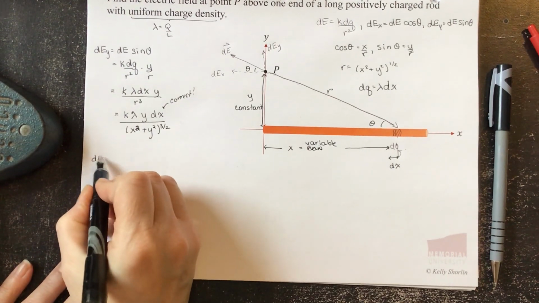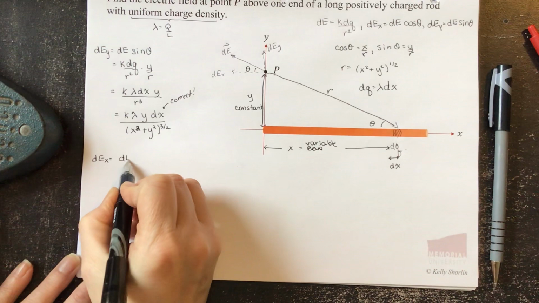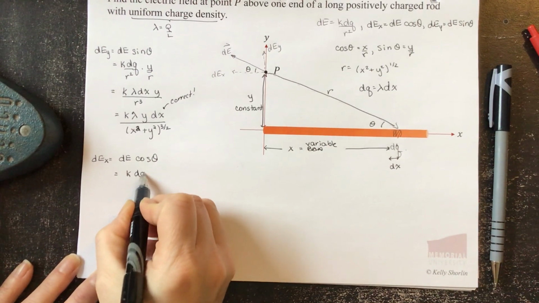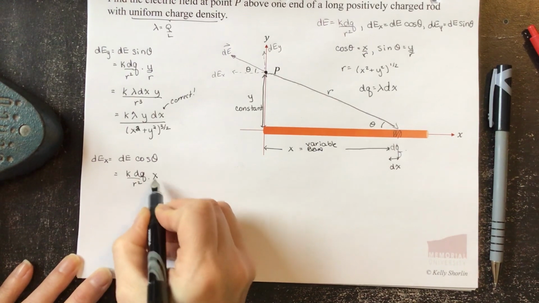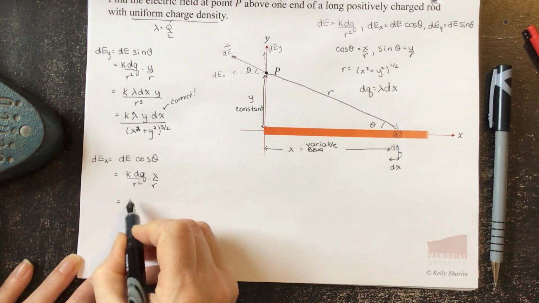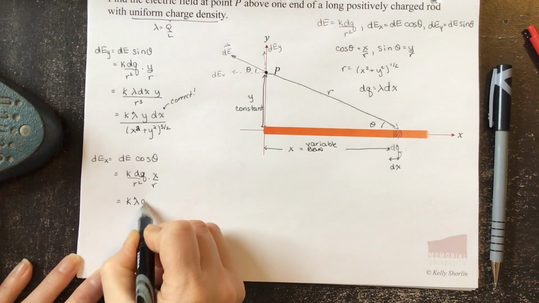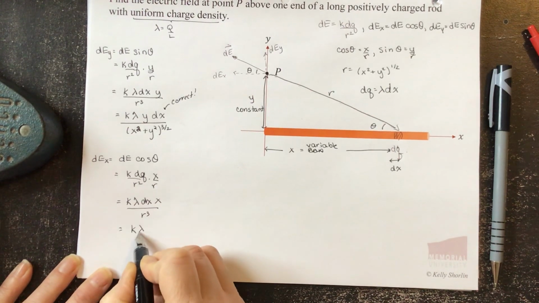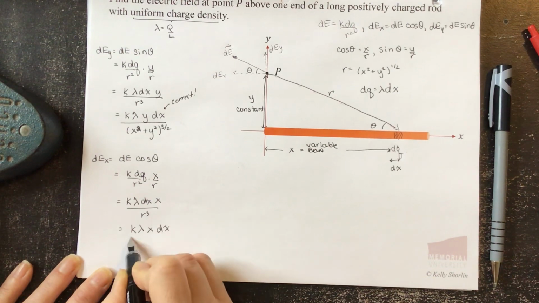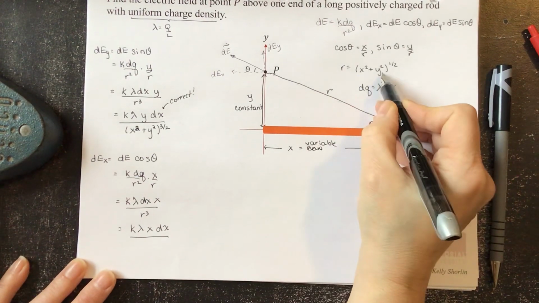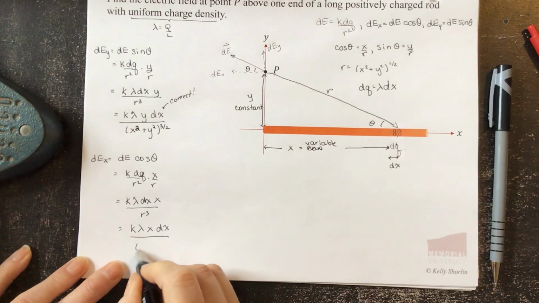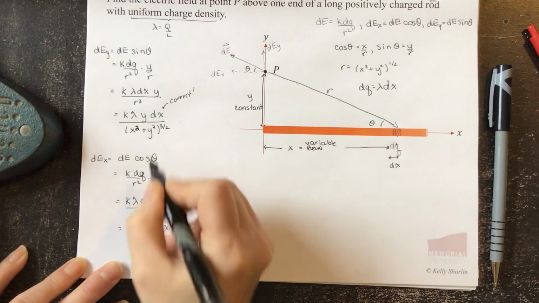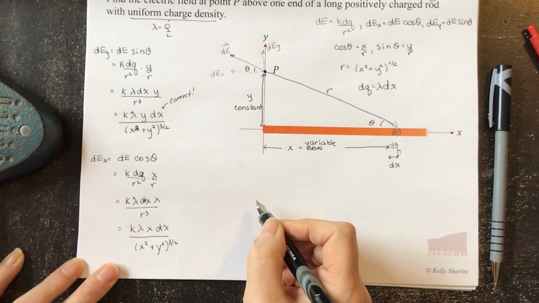dEx. That's dE times cos theta, equals k times dq over r squared times x over r. K times lambda times dx times x over r cubed. K times lambda times x times dx. R cubed is x squared plus y squared to the 1/2 all cubed, or x squared plus y squared to the 3 over 2. So there's our dEy and our dEx.